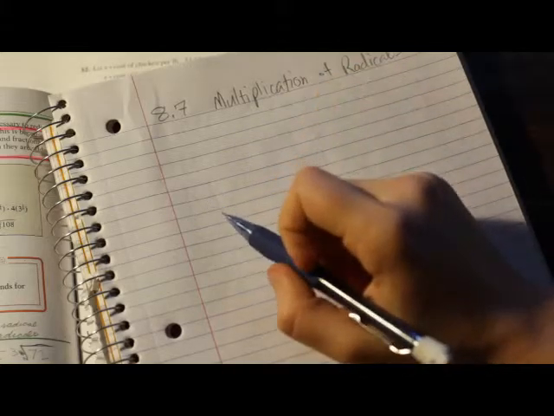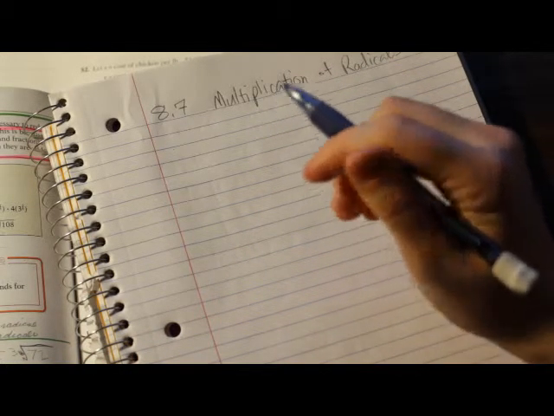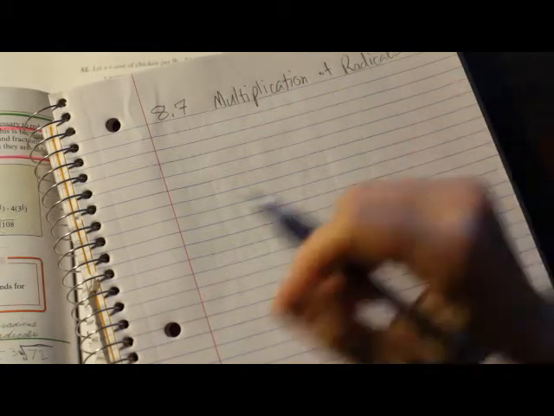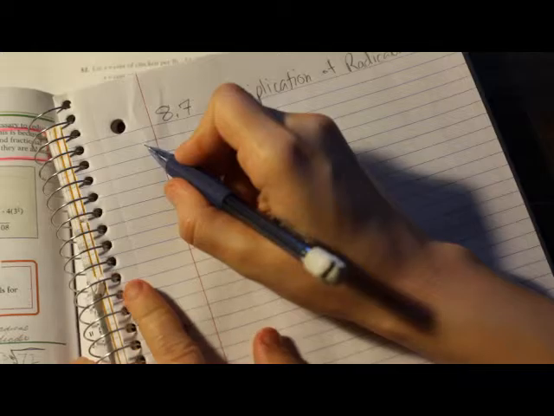Okay, 8.7 is multiplication of radicals. I think it's actually a little easier than adding them, but you can be the judge of that. Let's start with number 3.